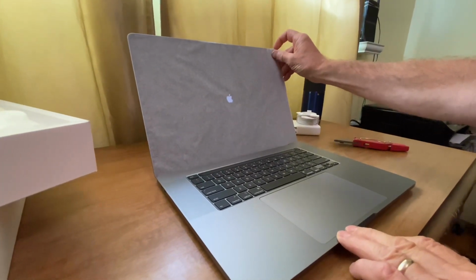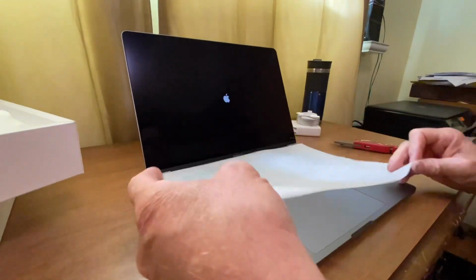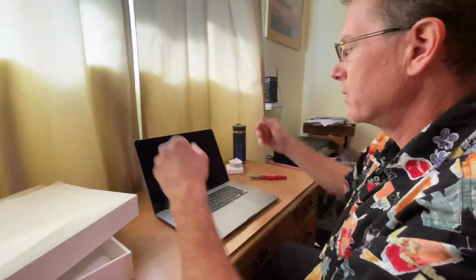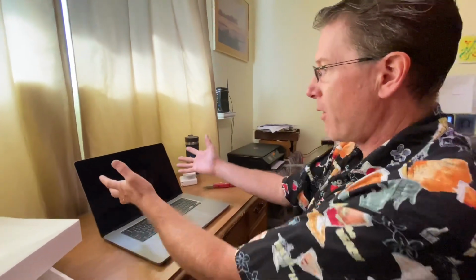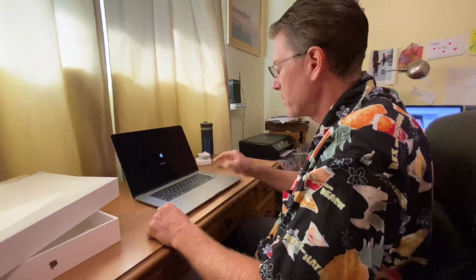The paper film. And there's power already. There is? Look. Oh, that's right. As soon as you open it. As soon as you open it. MacBook Pro.